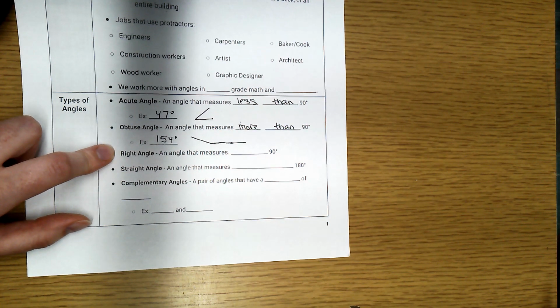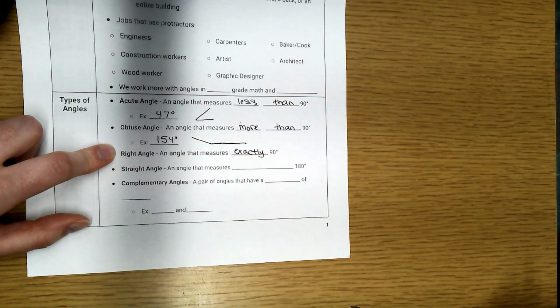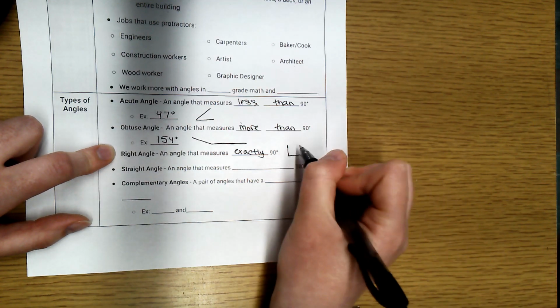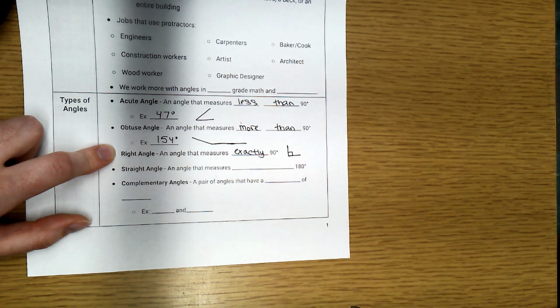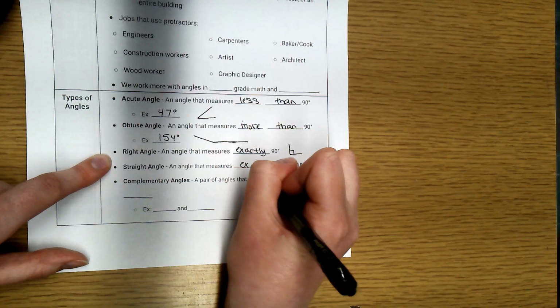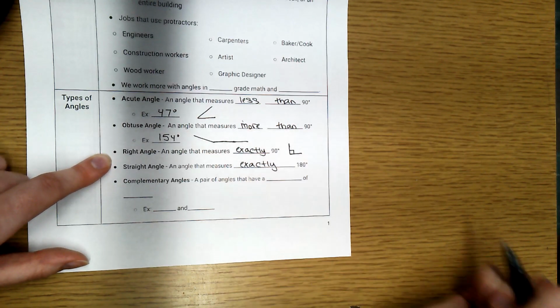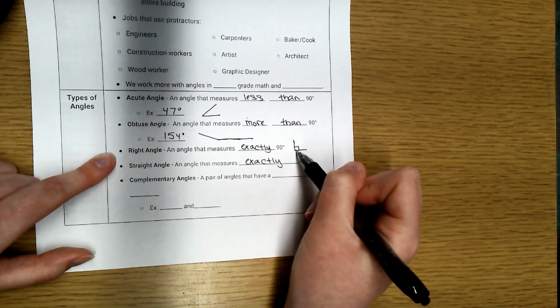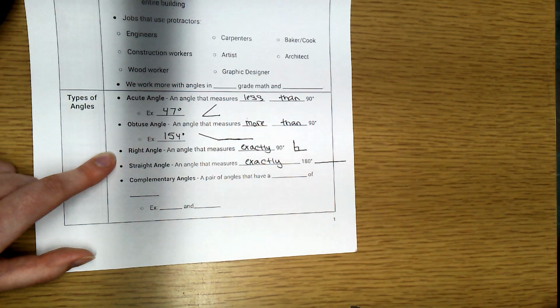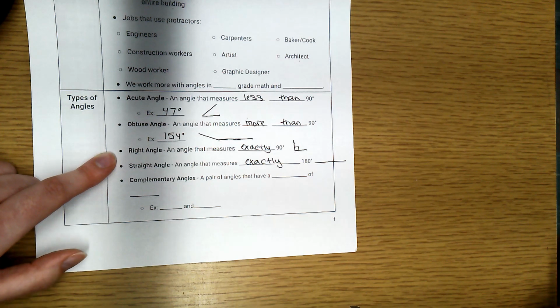A right angle is an angle that measures exactly 90 degrees, something like this. Very often there will be a little square in the corner. That symbol means that that is 90 degrees. A straight angle is an angle that measures exactly 180 degrees. So it's like two 90-degree angles put together. And when we do that, we actually just end up making a straight line. So that is called a straight angle.